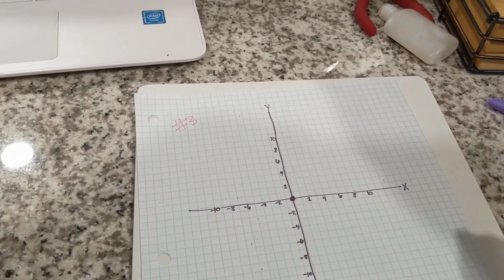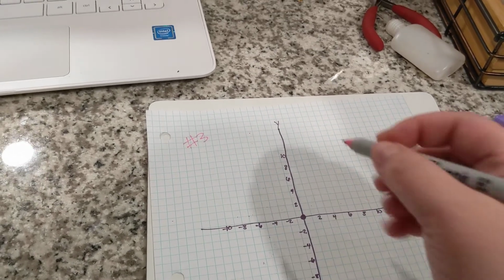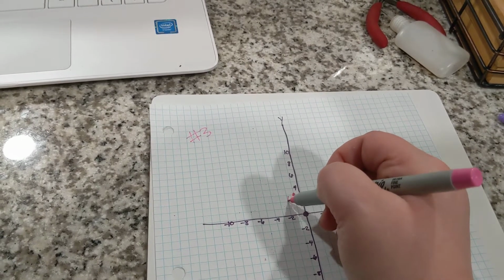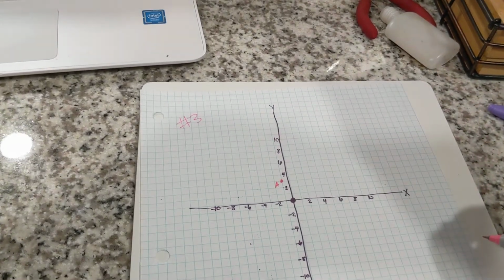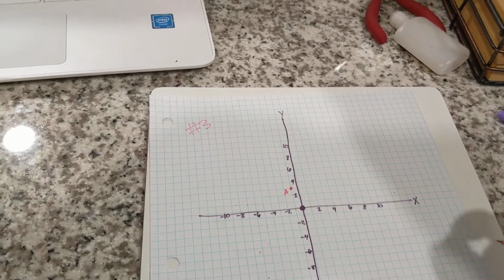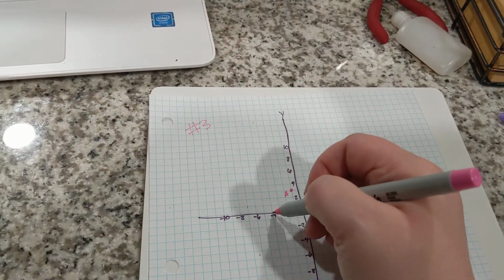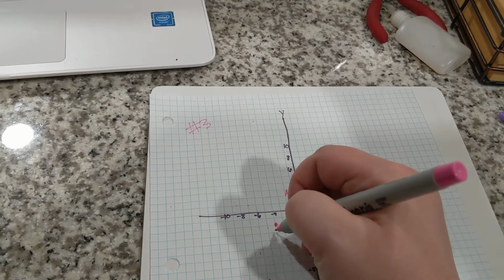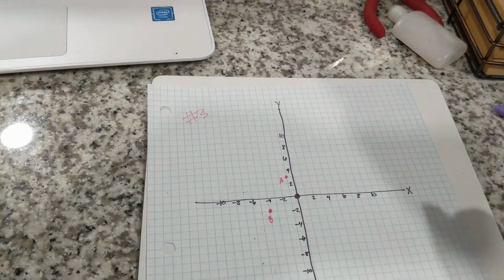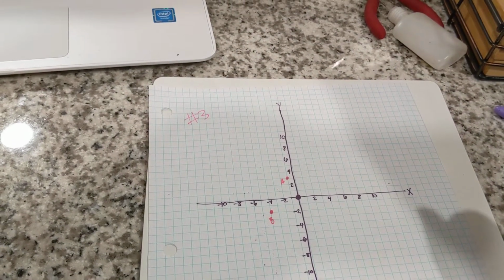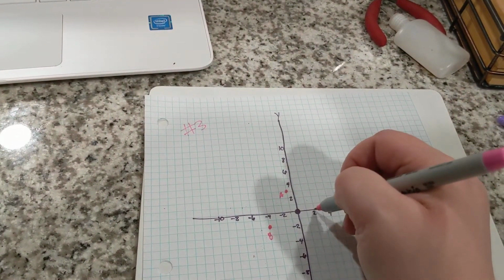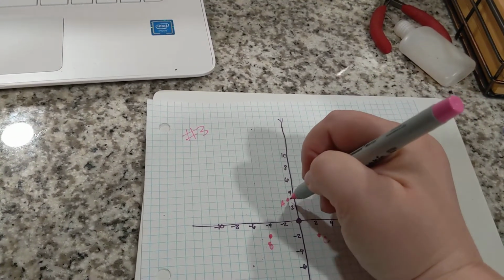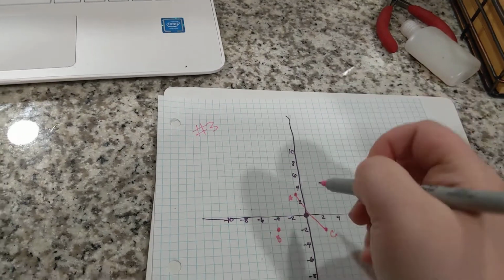We'll plot our points. So A is negative 1, positive 3. This is my A right there. B is negative 4, negative 2. Look, almost made the same mistake again. And C is positive 2, negative 2. Now I've got my C. Pretty sure we can connect these now safely.